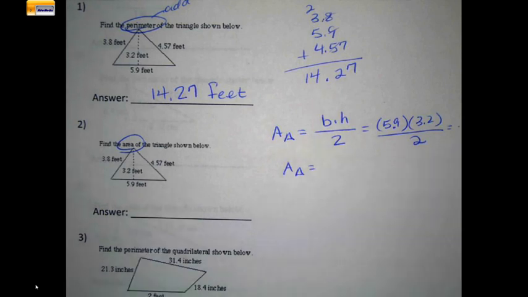188.8 is what you got. Why does that sound wrong? Did you multiply? 88.88. Something's not right there. Did you put your decimals down? 18.88.